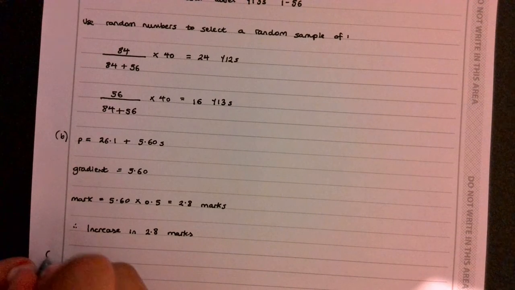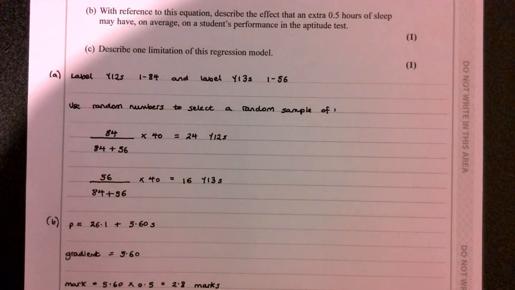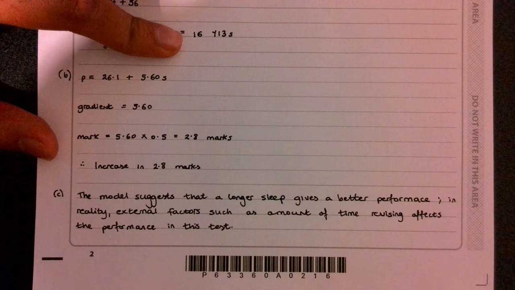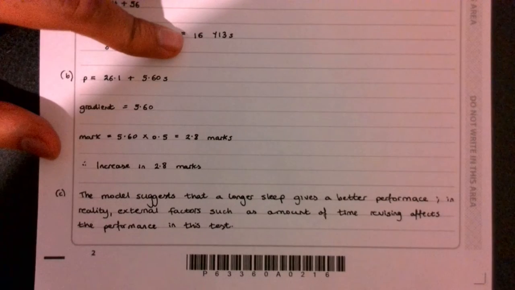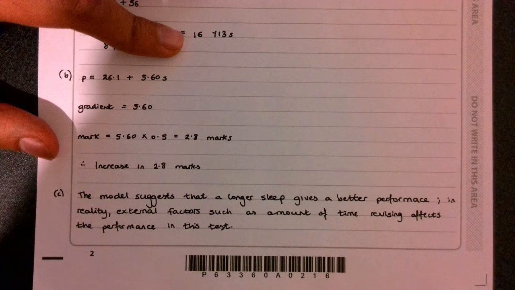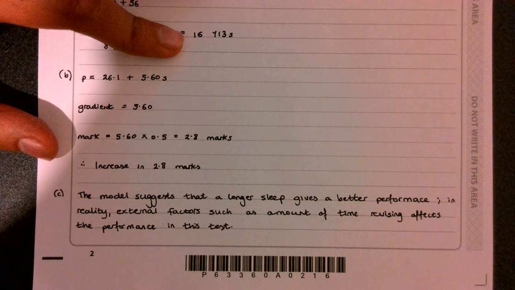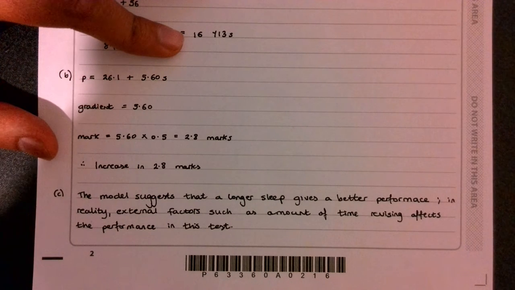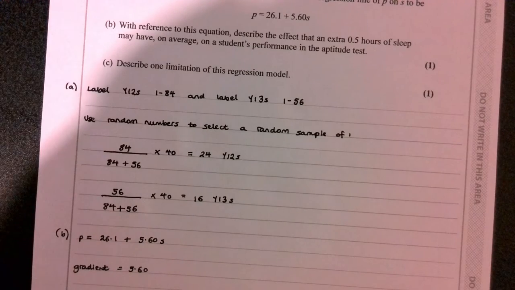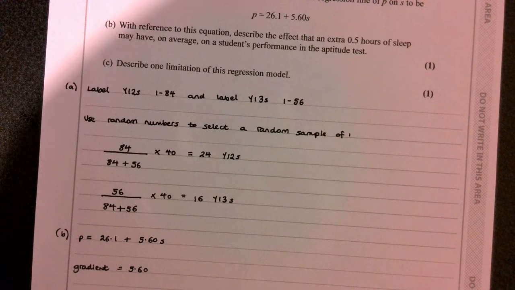Now for part C, we have to describe one limitation of this regression model. We can say this model suggests that the more sleep you have, the better you perform in the test. But in reality, there may be other factors which affect the performance in the test. For example, if you revise more, the better you may perform in the test. So that's a limitation of the model. There could be external factors affecting the result.